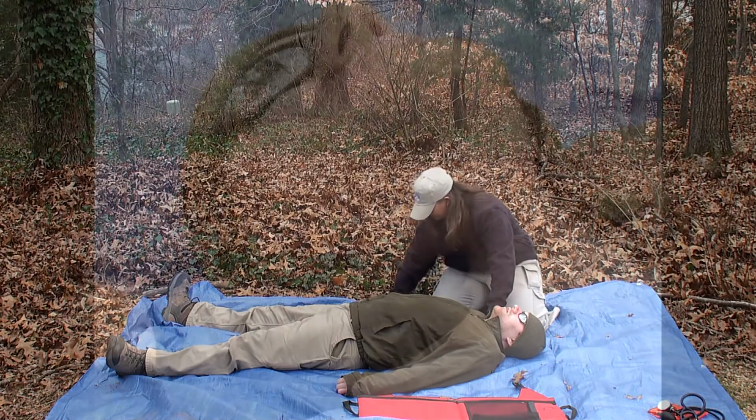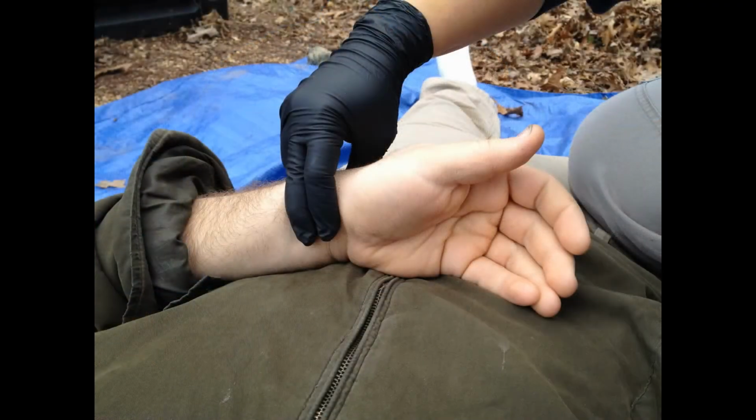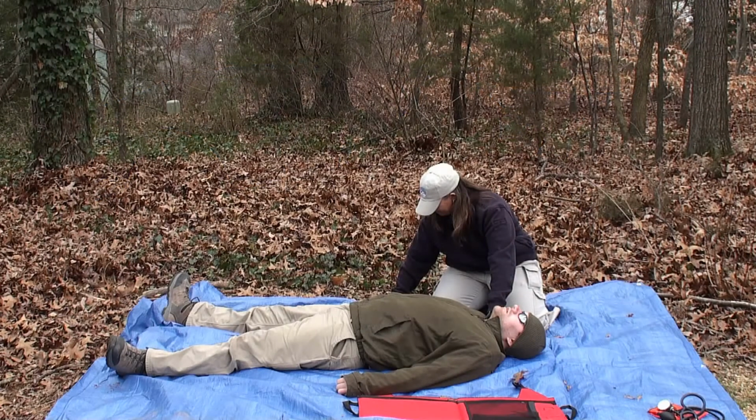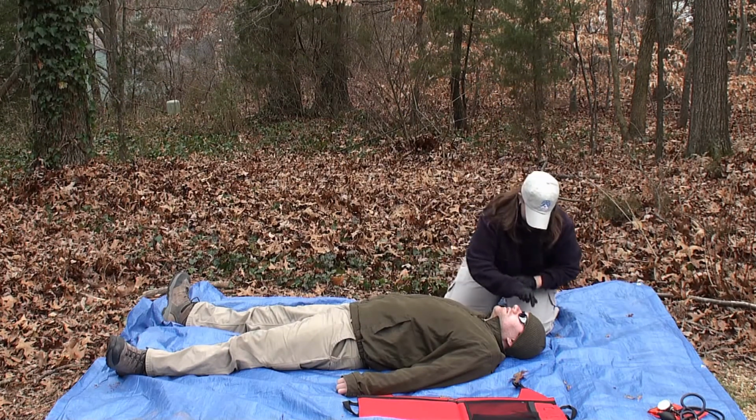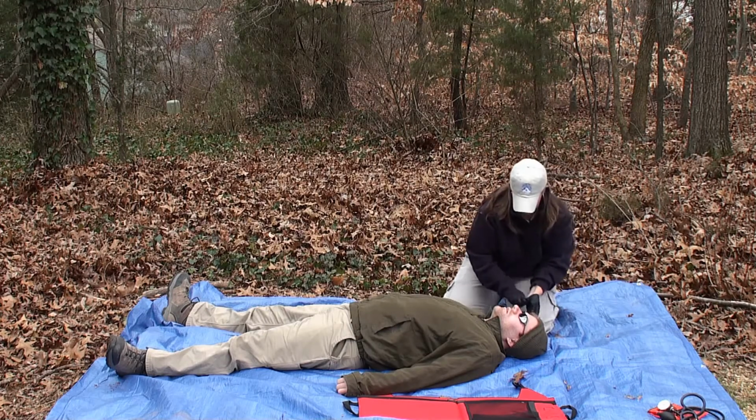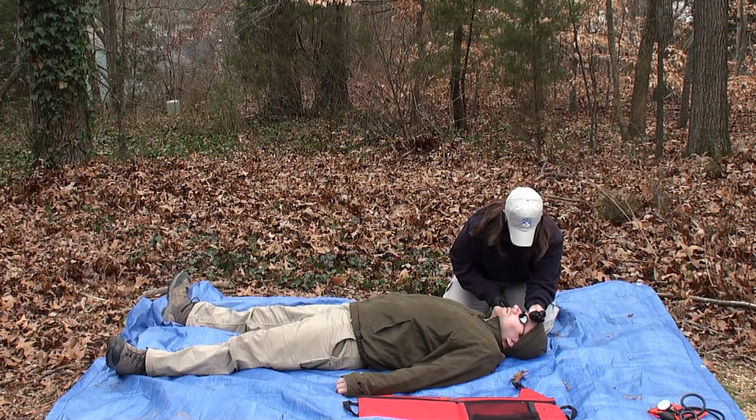Next, simultaneously check the patient's carotid and radial pulses, and take note of the strength and rhythm. It should present as strong and regular. Next, pull back your glove to expose the back of your hand in order to assess the patient's skin condition. This is best done on either the patient's forehead or arm.